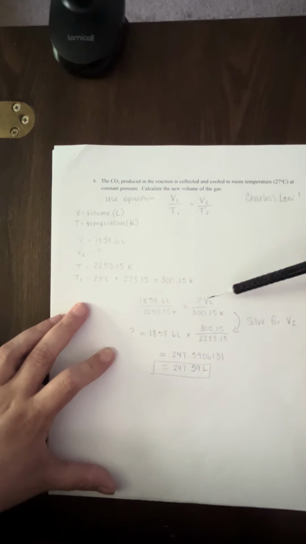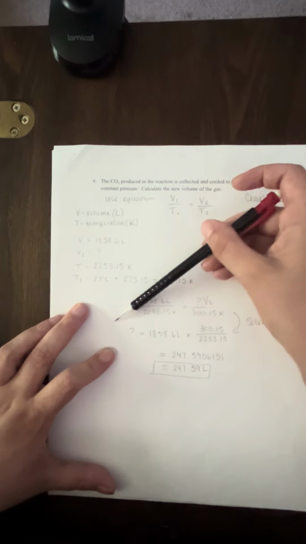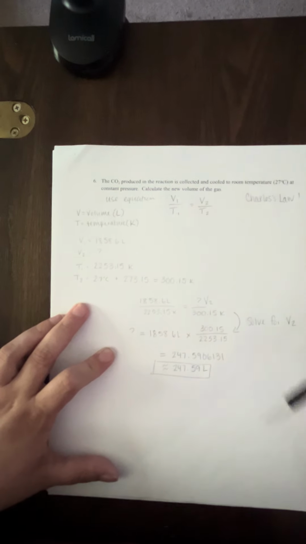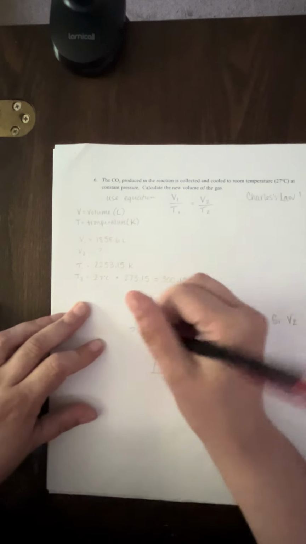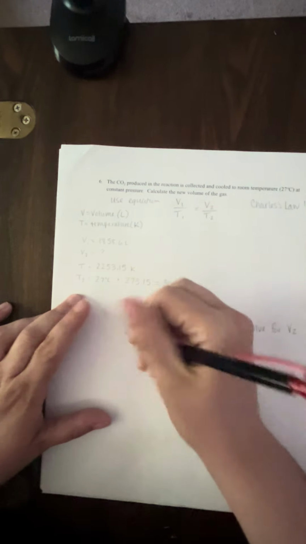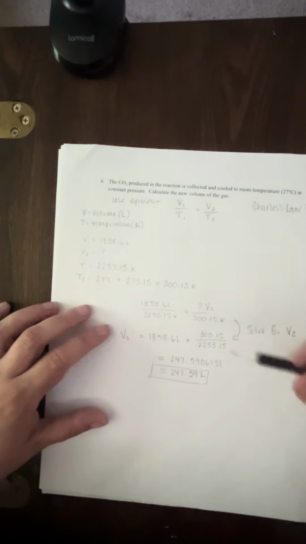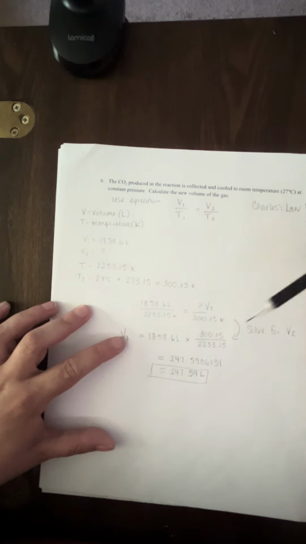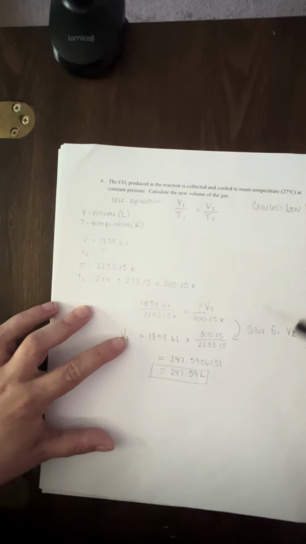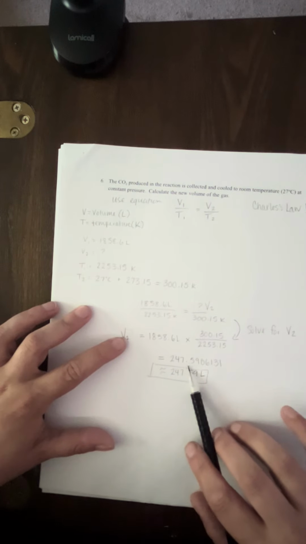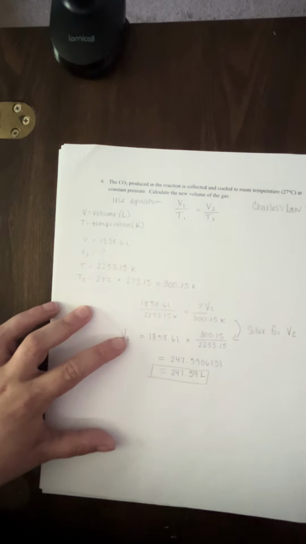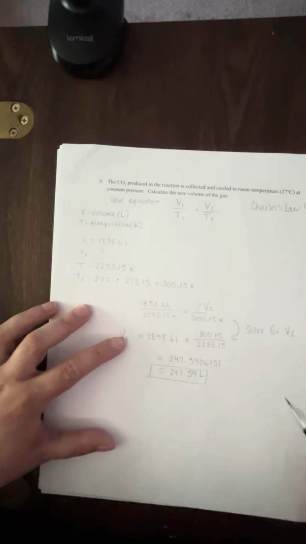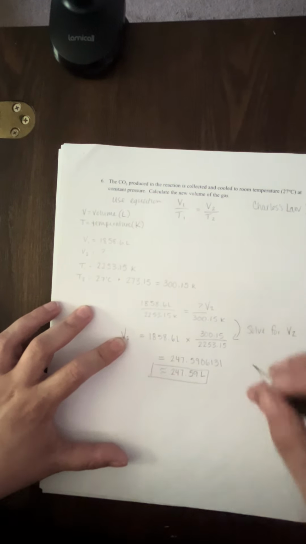We plug it all in, but because we want to solve for V2, we have to rearrange this and get V2 on this side of the equal sign. This question mark becomes V2. Because we have all these other values, we do 1,858.6 liters multiplied by 300.15 divided by 2253.15. That gives us 247.5906131, which we rounded to 247.59 liters. That would be the new volume of the gas. Great, thank you.